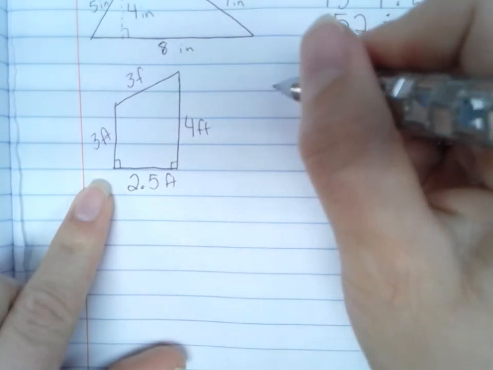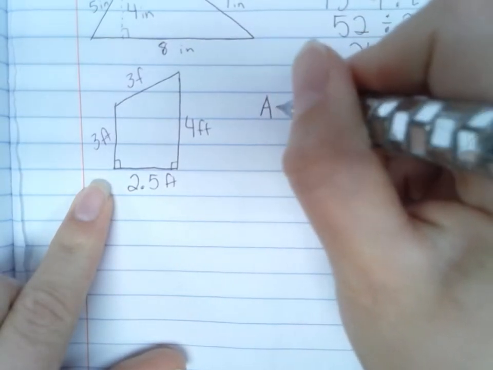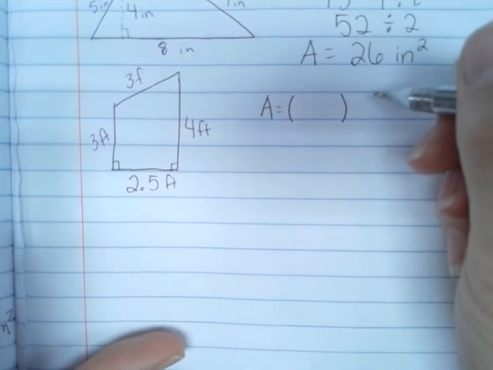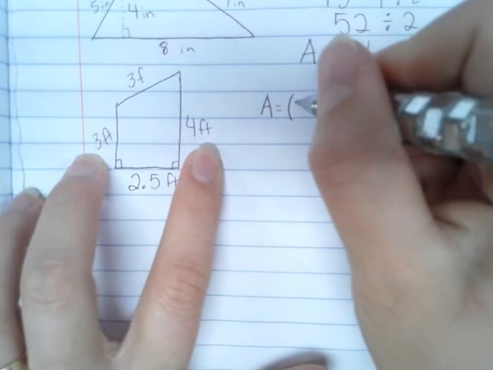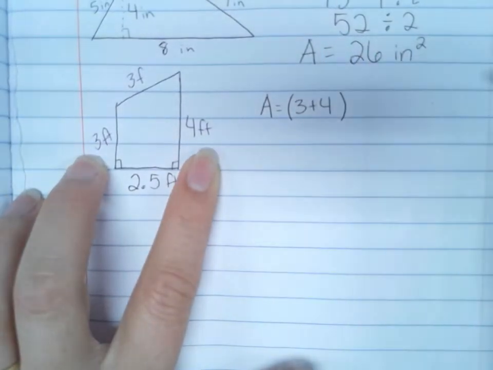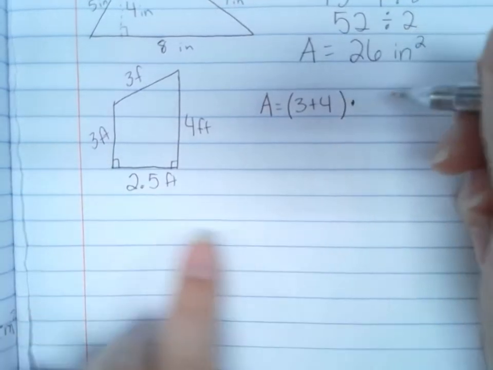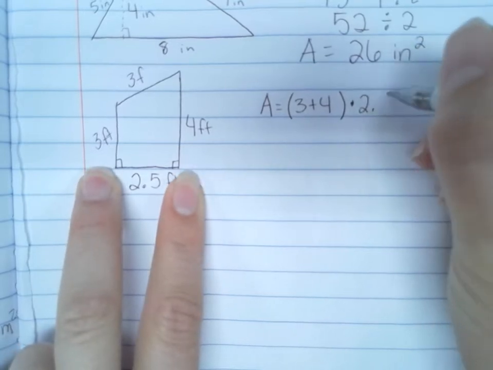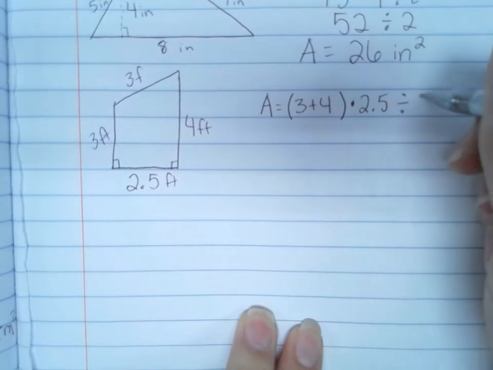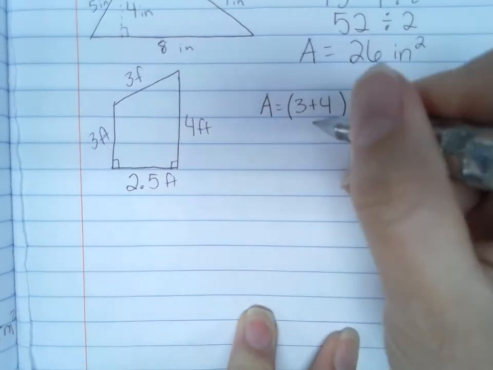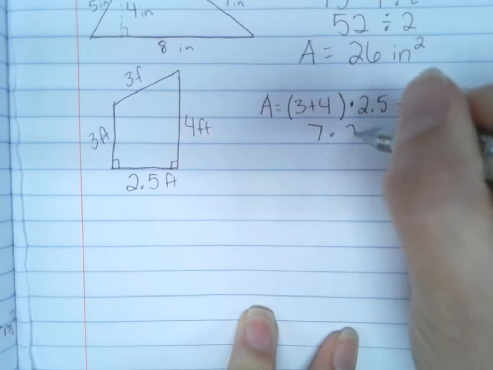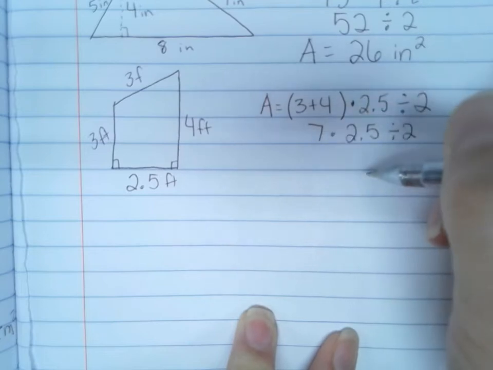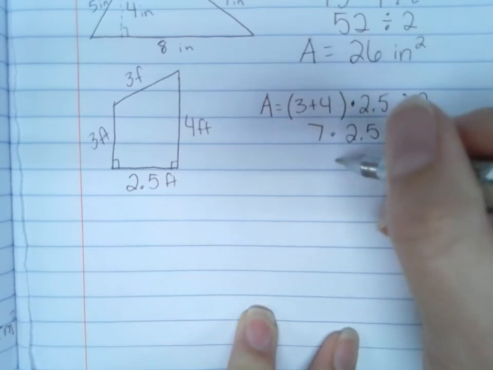So, when you're finding the area of a trapezoid, you're going to add the bases together first, and they're the 2 parallel sides. So the 2 sides that are parallel to each other are the 3 and the 4. So I need to add 3 plus 4 together. My height is 2.5. That's the distance between the 2 bases. And then I need to divide that by 2 or times by 1/2. Okay, so this makes 7, and then I get 7 times 2.5. Divide by 2. 7 times 2.5 is 17.5.